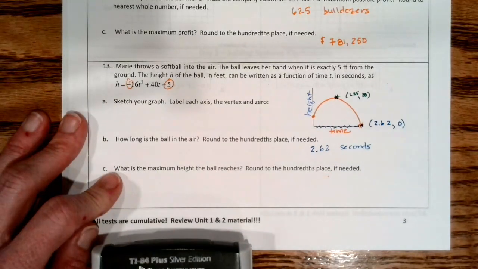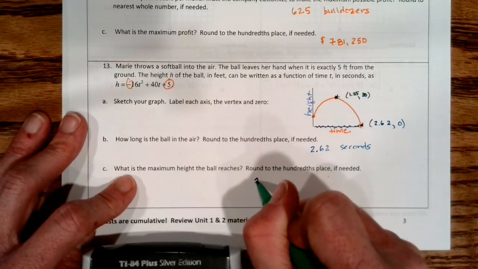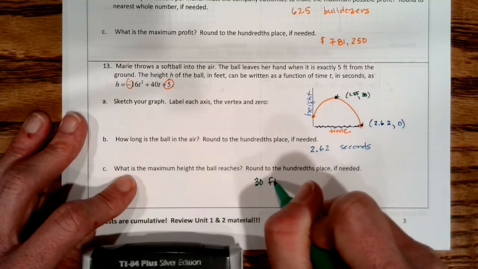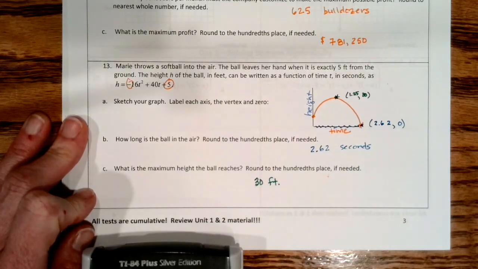So what is the maximum height the ball reaches? That's going to be 30 feet in the air. All right, on to page 4.